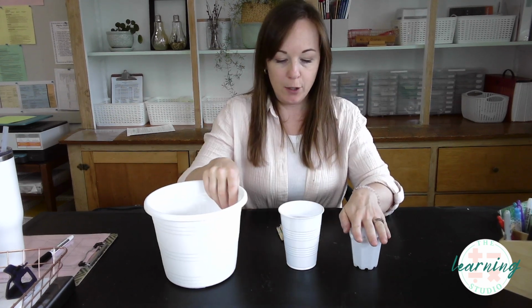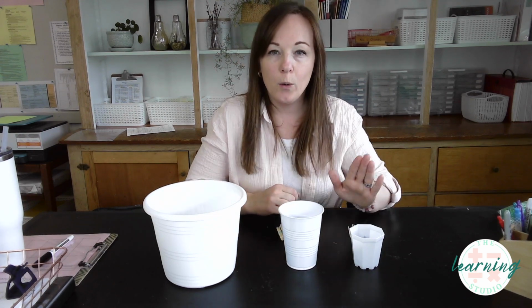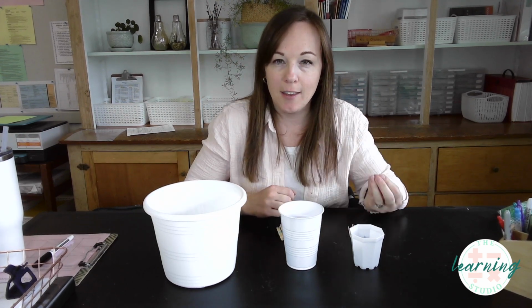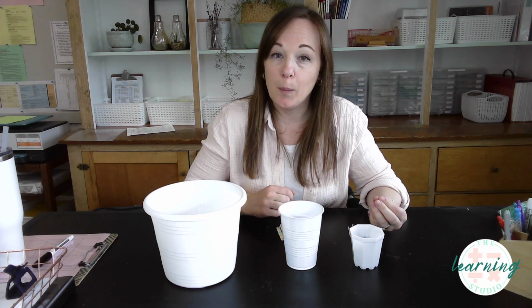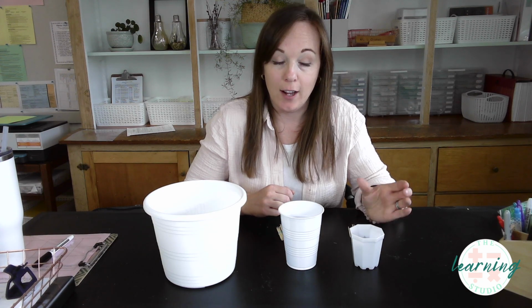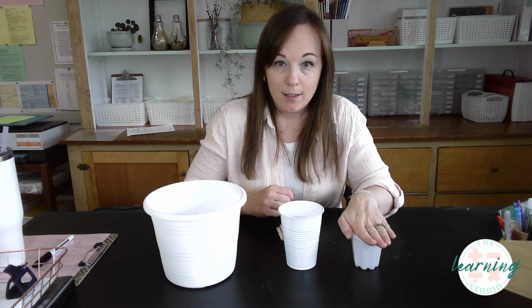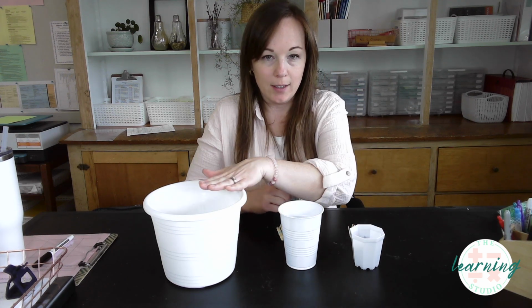So we start off with our 3 containers. The rule for each of these containers is that they're only allowed to hold 9 things at a time. Just like our place value system, every position can only hold a maximum of 9. You could have 0, 1, 2, 3, all the way up to 9. Same thing here. We cannot have more than 9 units in any one of these containers.